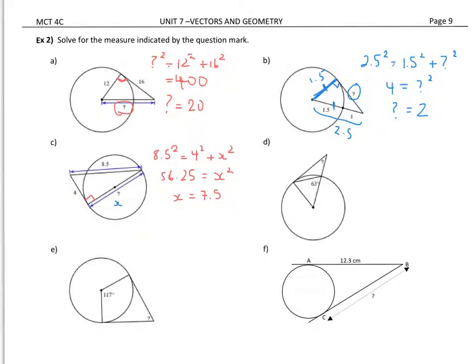Okay, so if you check your work for part C, you should have gotten that the diameter is exactly 7.5 units long. If I wanted the radius, I could just cut that in half to get that value. All right, D is a little bit trickier here because I don't actually have any side lengths figured out, and what I want is actually an angle in here. So we've got to work with some angle stuff.